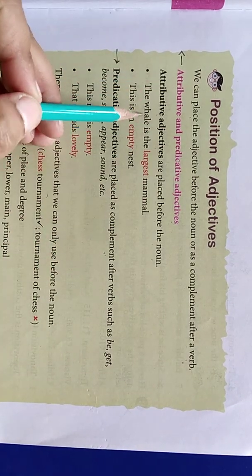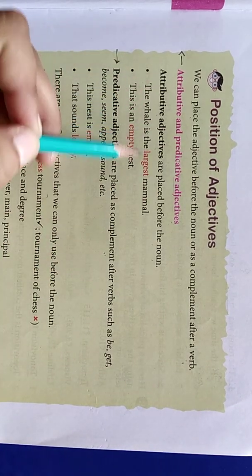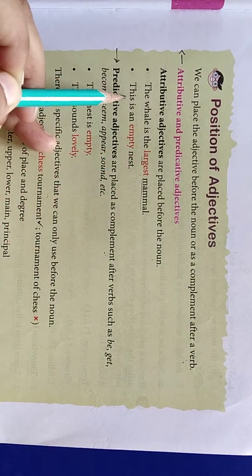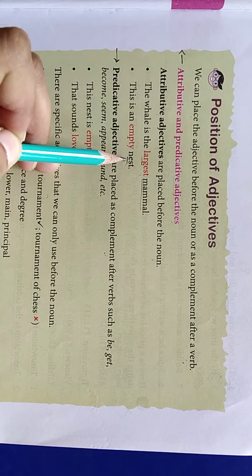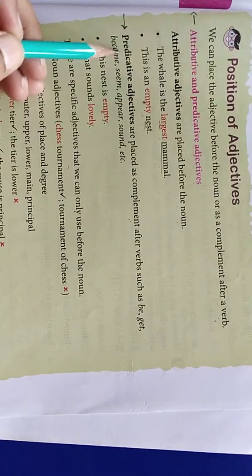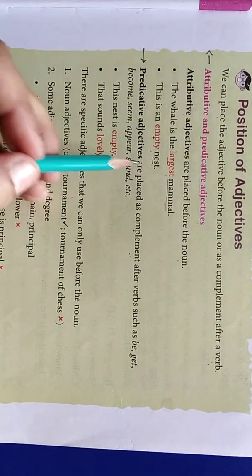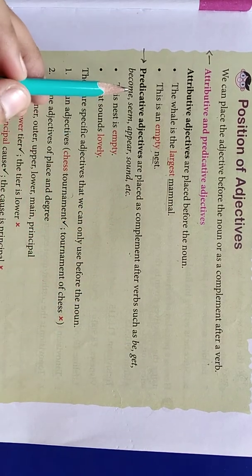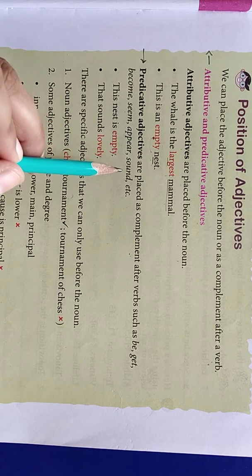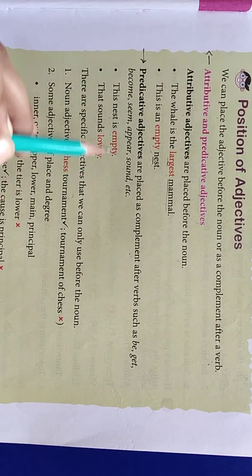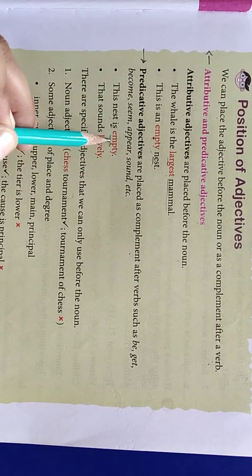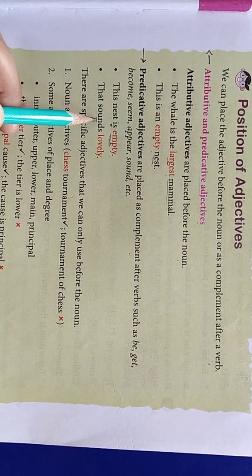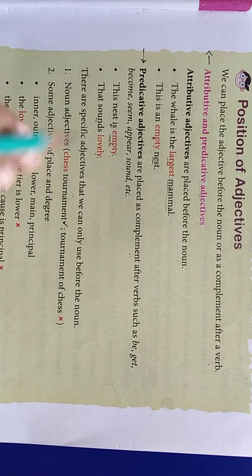So, look at the attributive. The whale is the largest mammal. Before a noun, it is the largest mammal. This is an empty nest. Nest is the noun and before it we have placed the adjective. Predicative adjectives are placed as a complement after verbs such as be, get, become, seem, appear, sound, etc. Like this nest is empty. It is a verb and here is the adjective. That sounds lovely. Sound is a verb and lovely is the adjective.